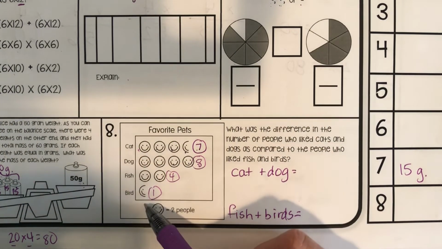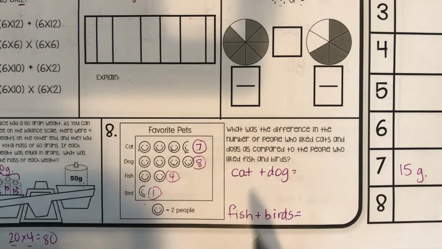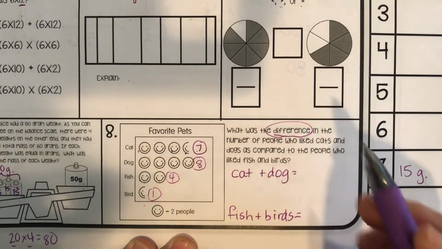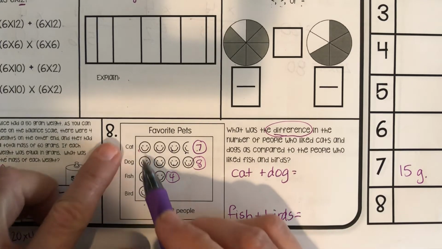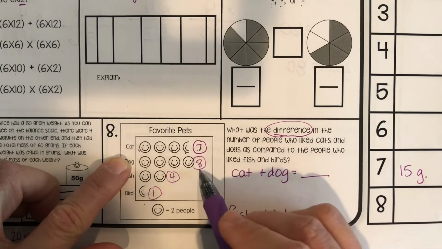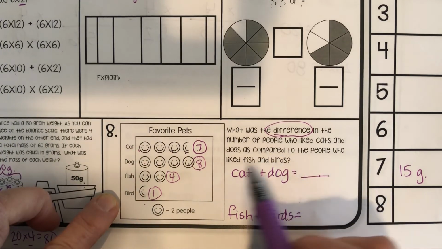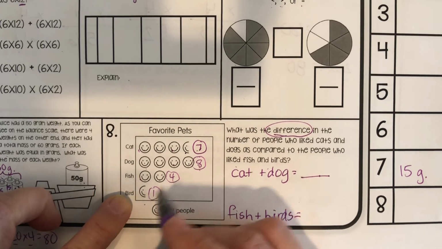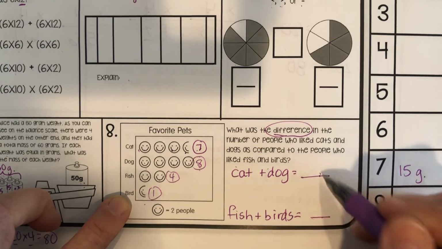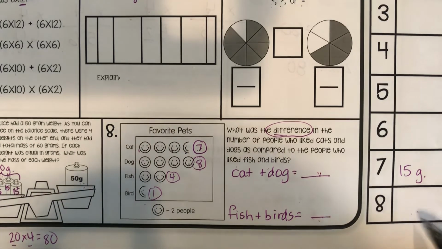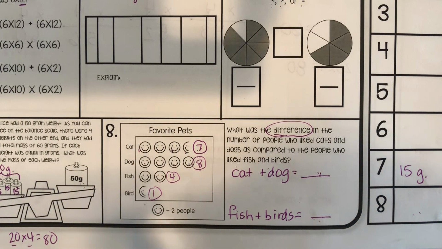So now, they're not asking us how many total. They asked us that yesterday. They want to know what's the difference between the people who liked cats and dogs together, so add those up and write that there, and the people who liked fish and birds. So add up fish and birds and write that there, and you have to find the difference between those two numbers, and that's your answer. Okay? Good job.